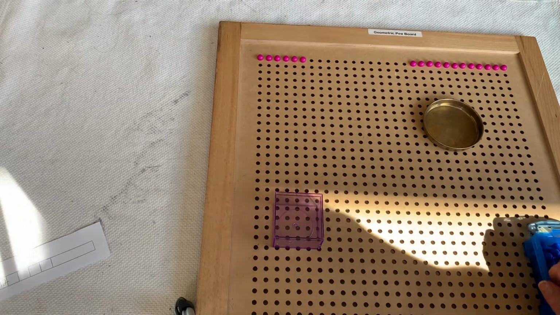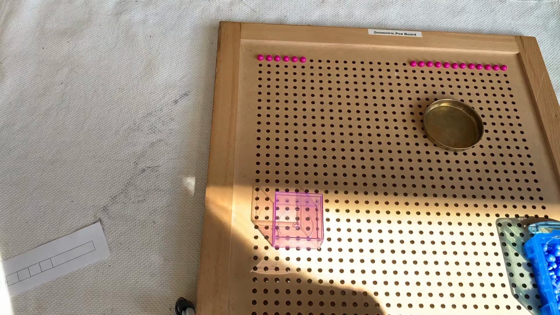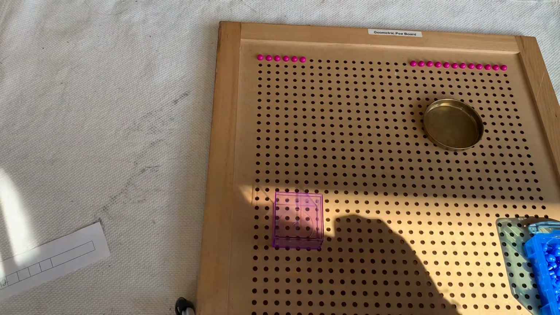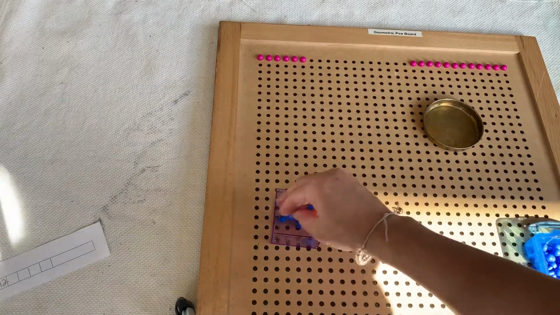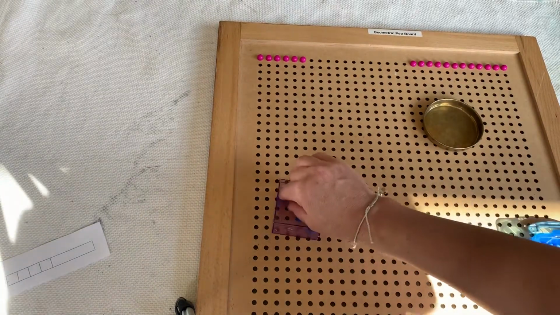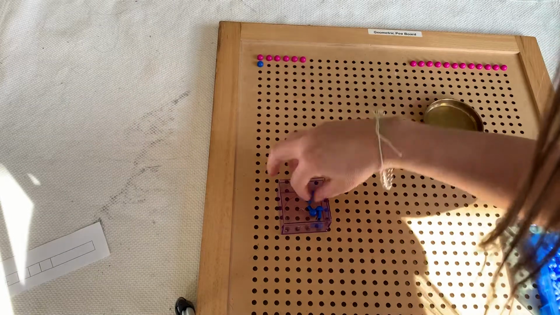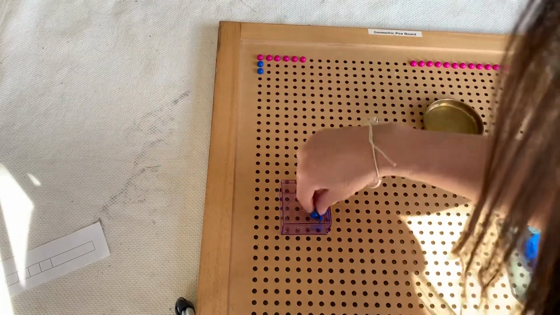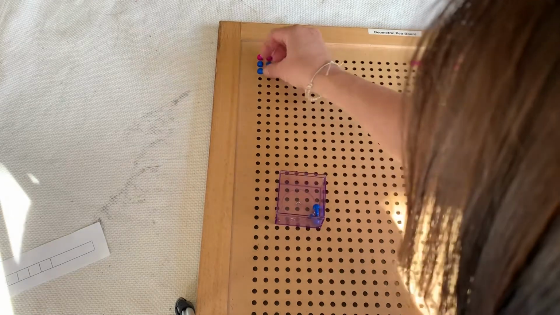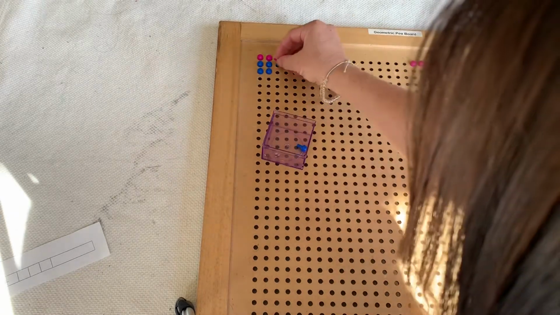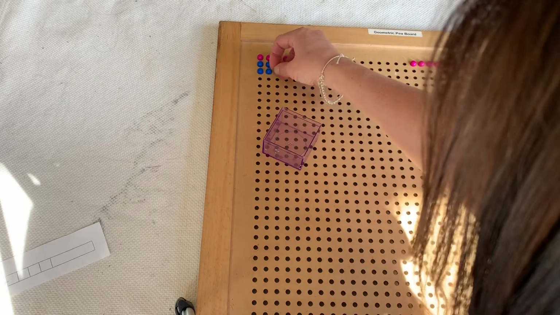Is 2 a factor of 6? Let's count out 6. 2, 4, 6. Then 1, 2, 3, 4, 5, 6.